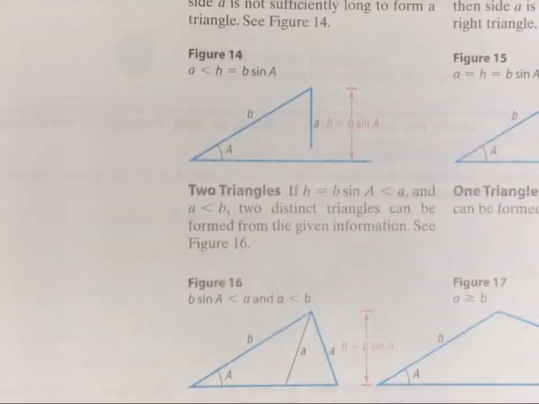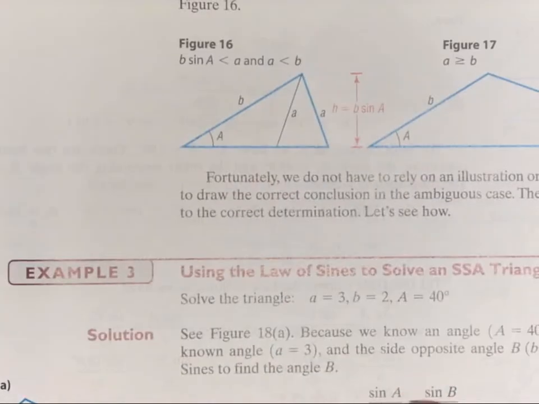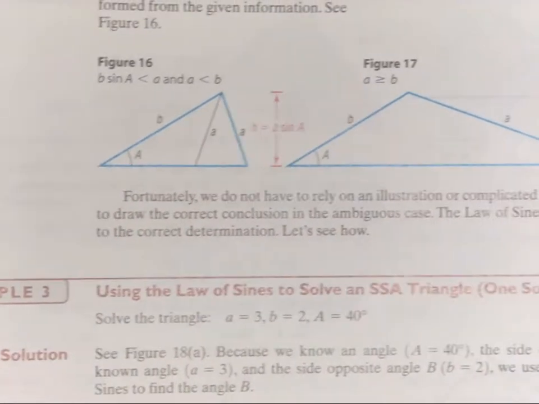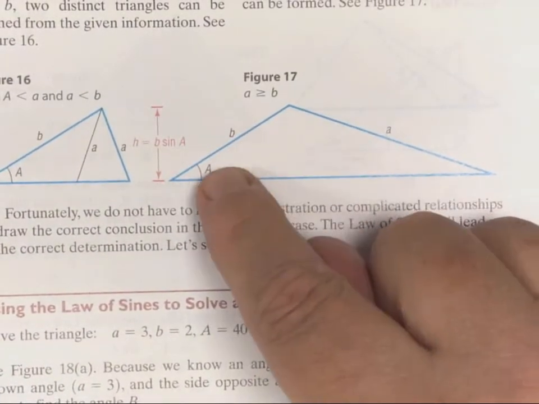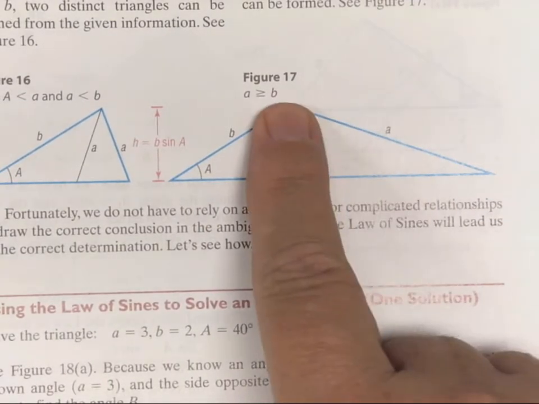So far we've talked about information where you can't make a triangle at all. Sometimes the information you're given, you can create two different triangles. Now here's an example where they give you side B, angle A, and look at side A. Super long.